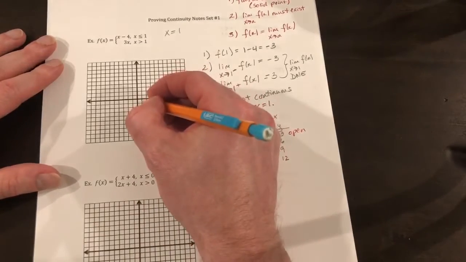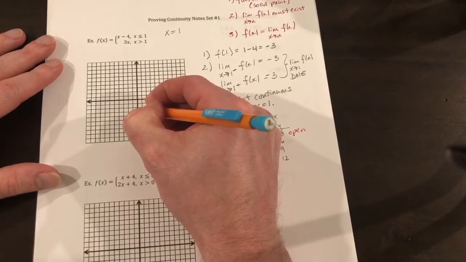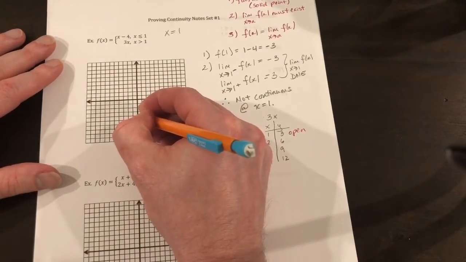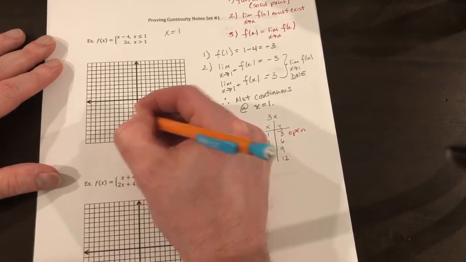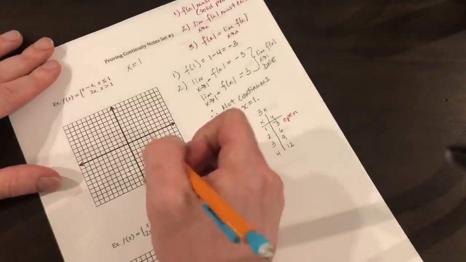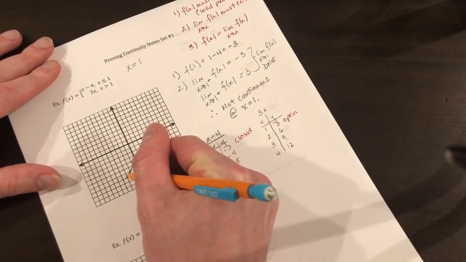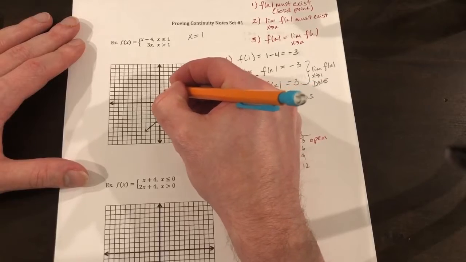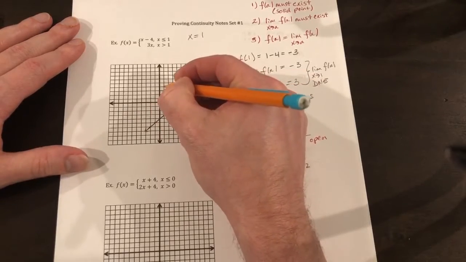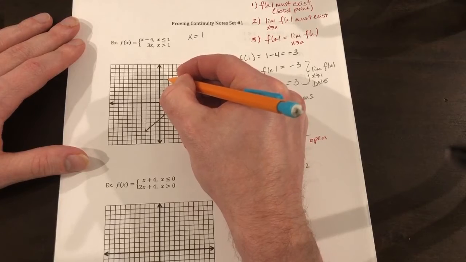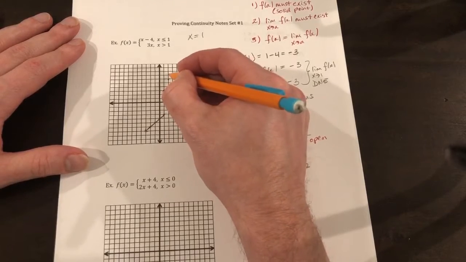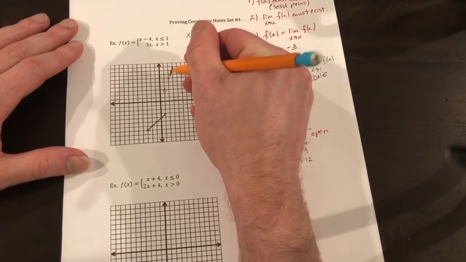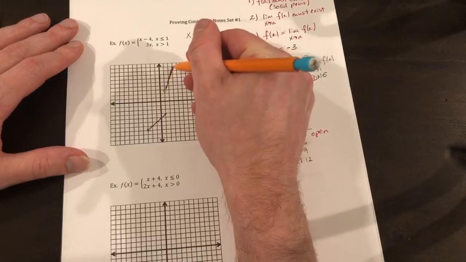The point (1, negative 3) is going to be closed. Then 0, negative 4. So it looks something like that. And then the point (1, 3) is up here. From there it's going to go up 3, over 1, up 3, over 1. So it'll look something like that.